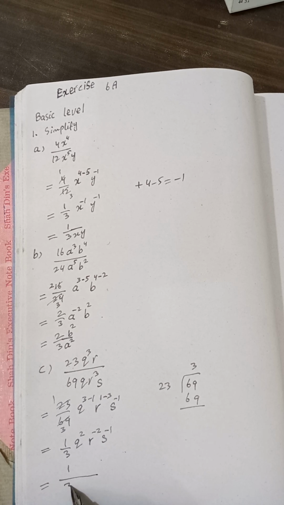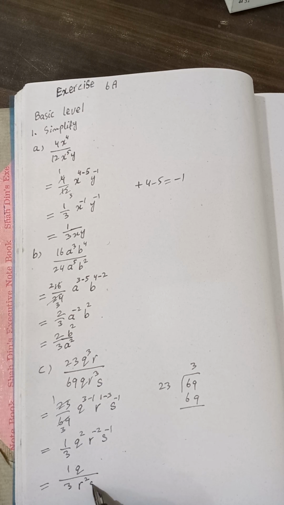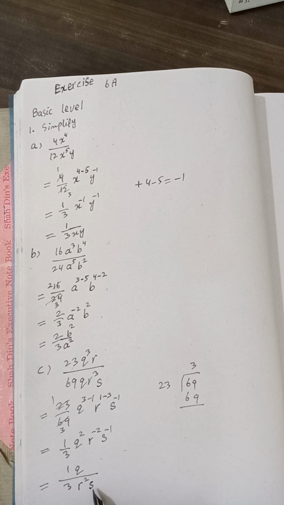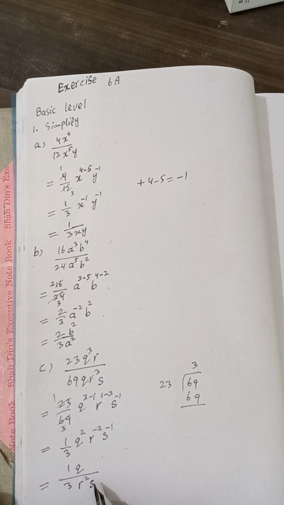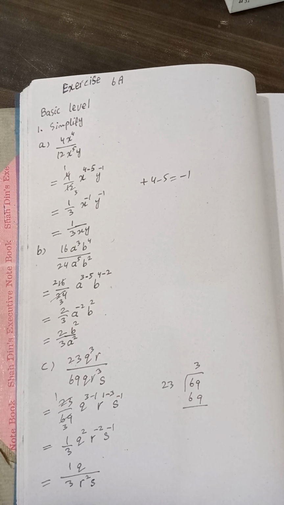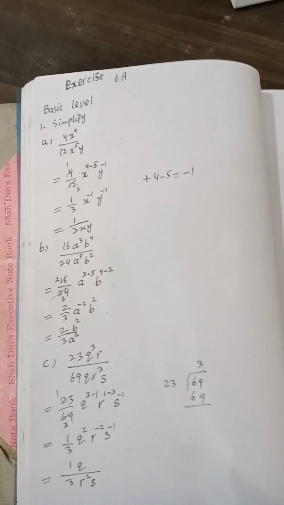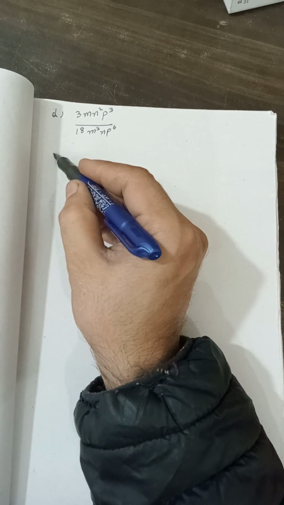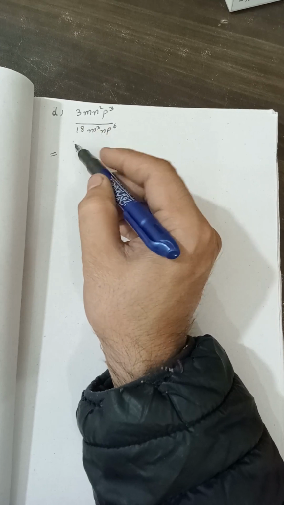1 over 3, Q will remain above because it is already positive, and R below, and S will also be in the denominator, sorry. No need to write S raised to power 1 because power 1 is not written as such. Now there is the D part. The D part is this, and you know that we have to separate the terms.